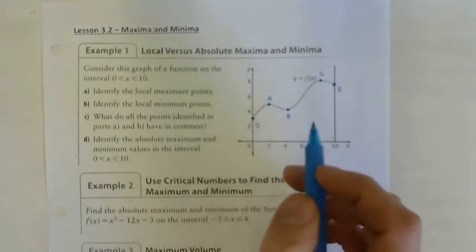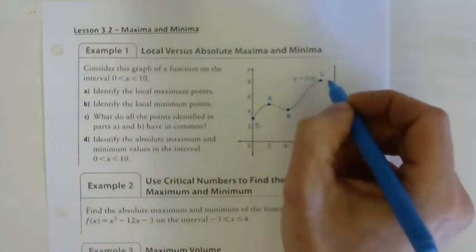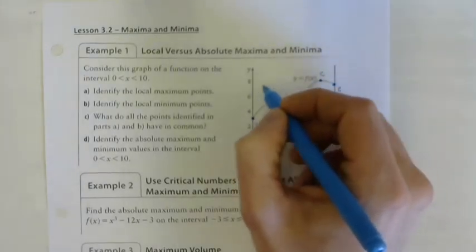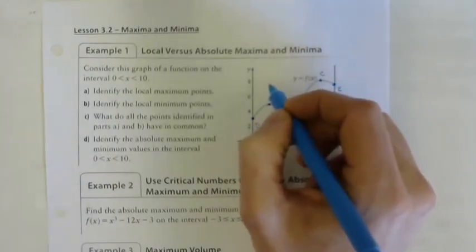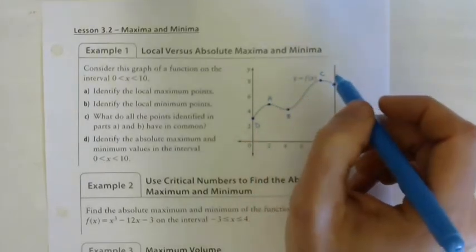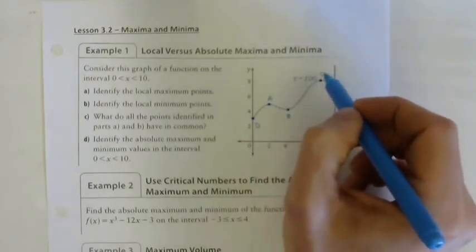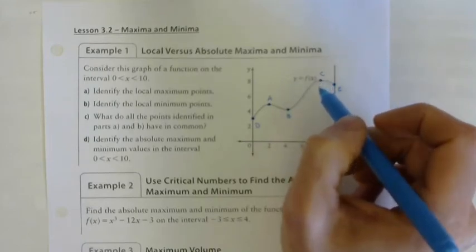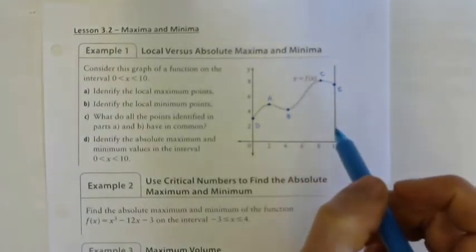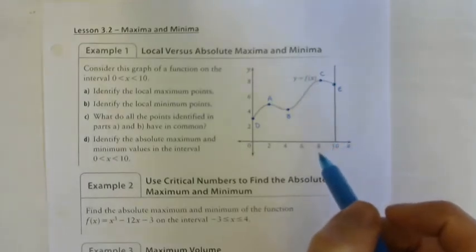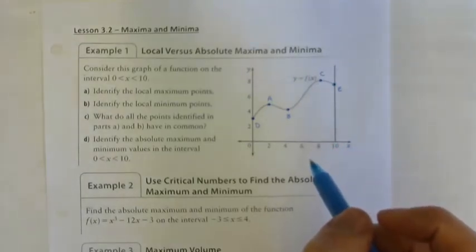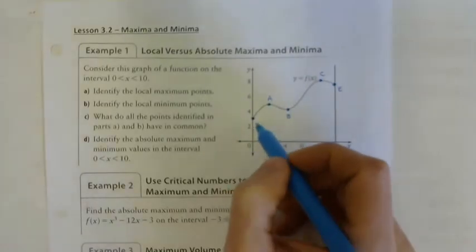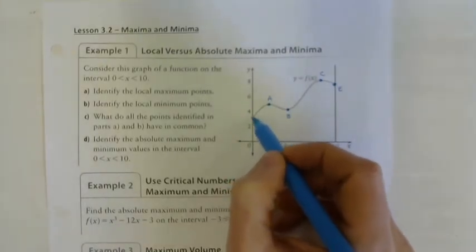Absolute max. There is an absolute max. It occurs at point C, which has a value of about 8. So in this case, the absolute max is 8 and occurs at the local max of C. And then the absolute minimum occurs at the lowest point on the graph. And in this case, the absolute minimum is here at 3.